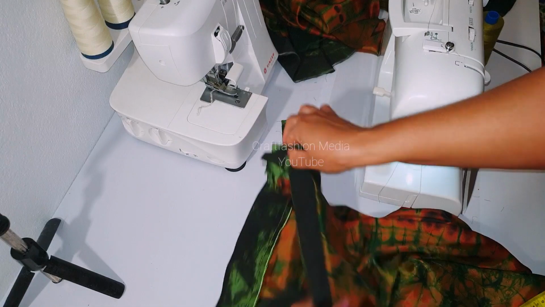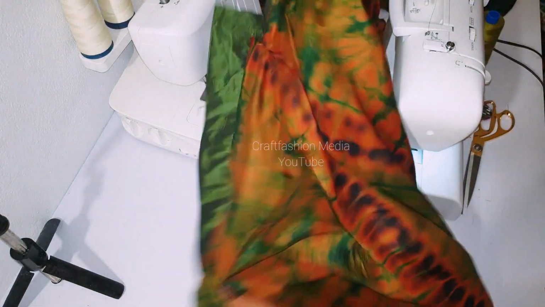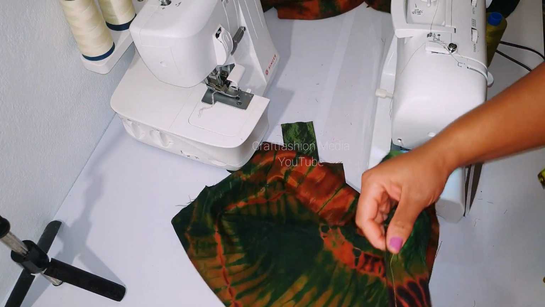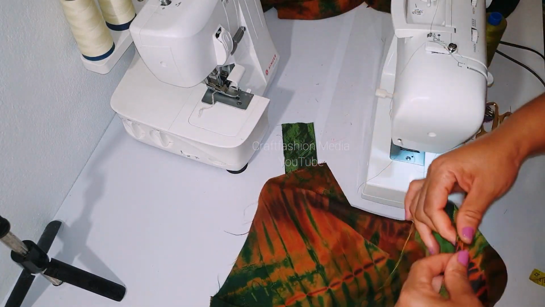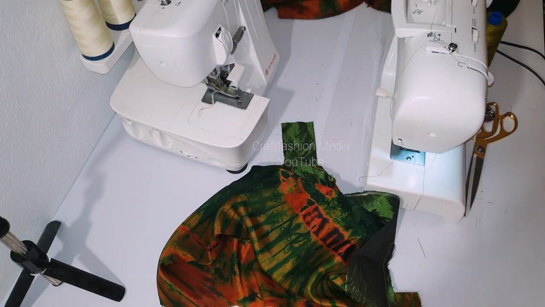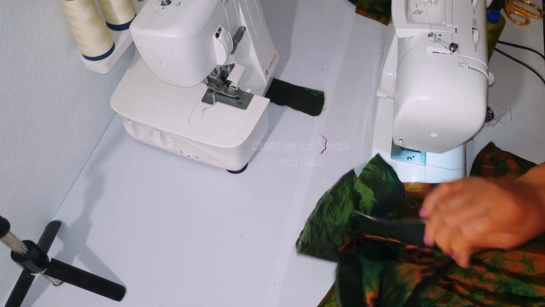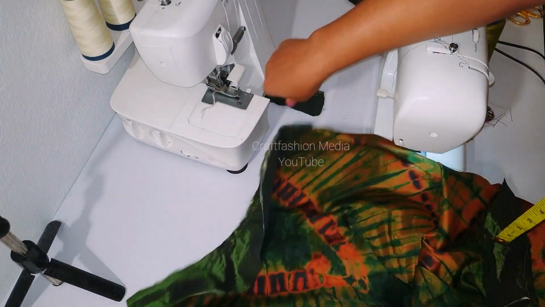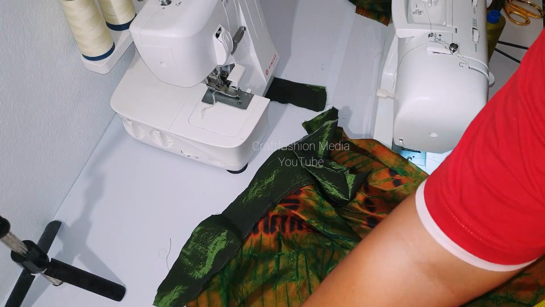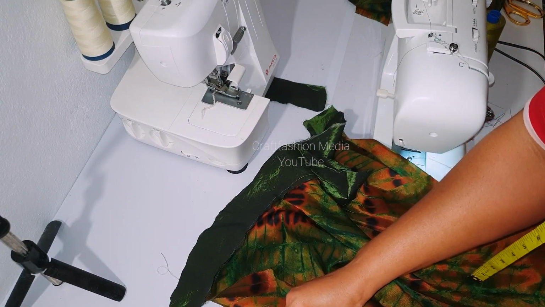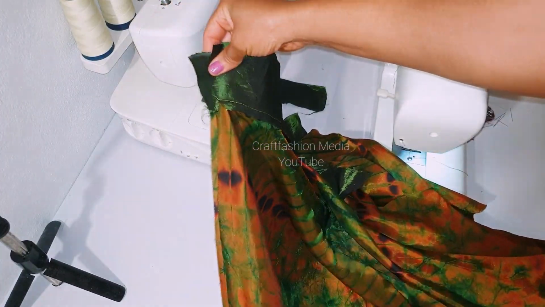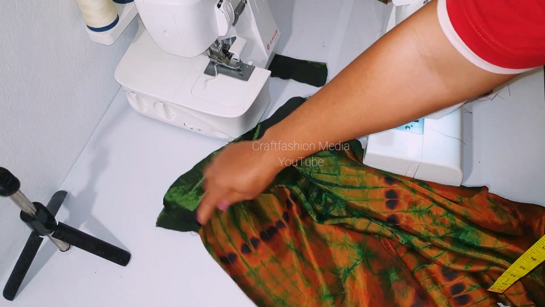So now I'm going to take the top, both front and back panel, and match the shoulder seam line together and run my stitch. After running my stitch, I'm going to add the band that I cut out for the sleeve. So that band will be the last thing that I'm going to add after running the stitch on my shoulder. Then when I'm done, I'm going to close the side seam.